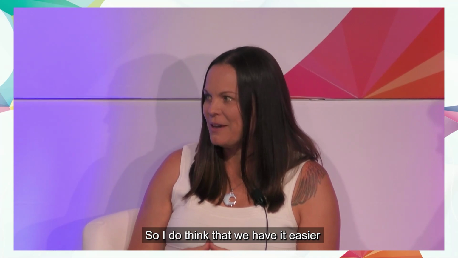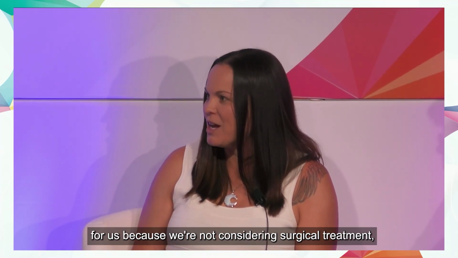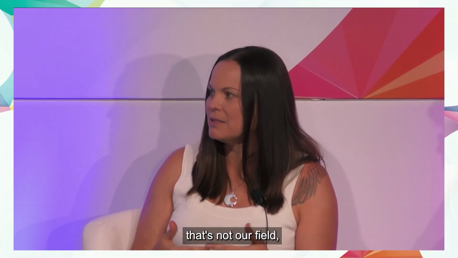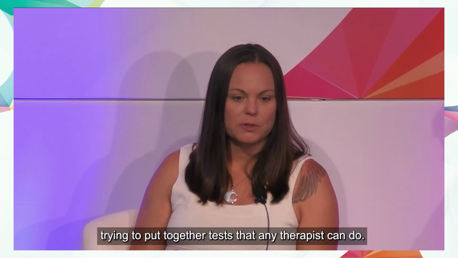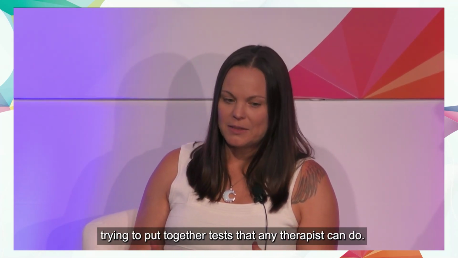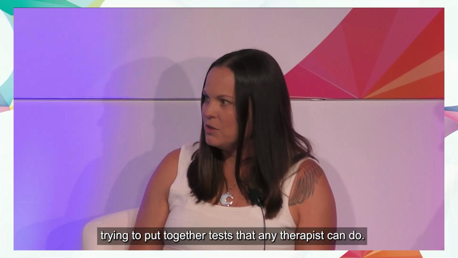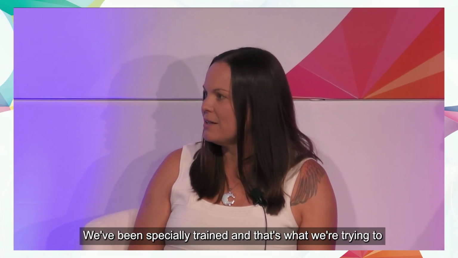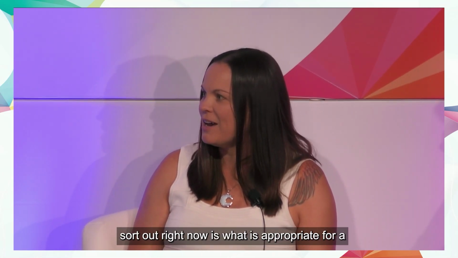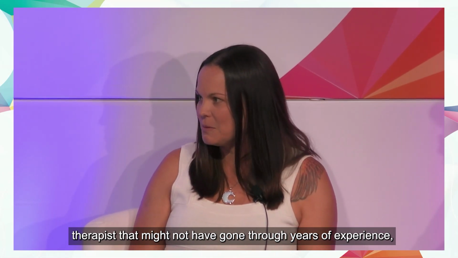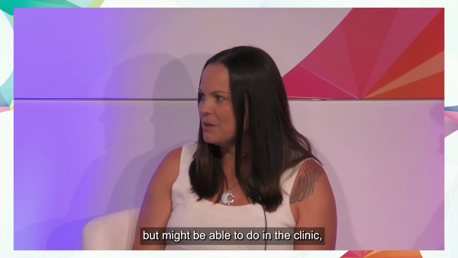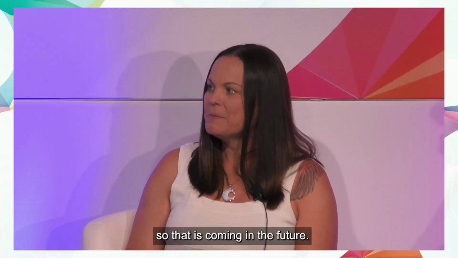So I do think that we have it easier for us because we're not considering surgical treatment. That's not our field. So we have so many different options, and we are trying to put together tests that any therapist can do. We've been specially trained, and that's what we're trying to sort out right now, is what is appropriate for a therapist that might not have gone through years of experience, but might be able to do in the clinic. So that is coming in the future.